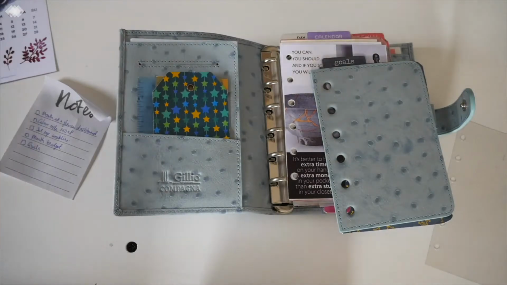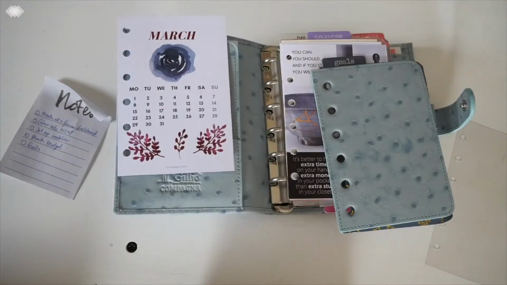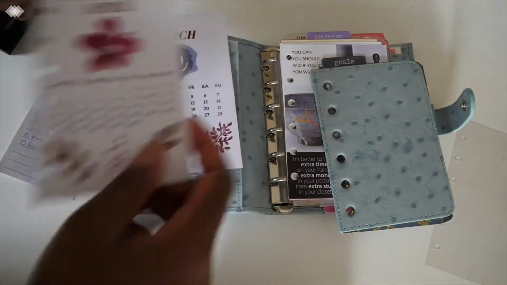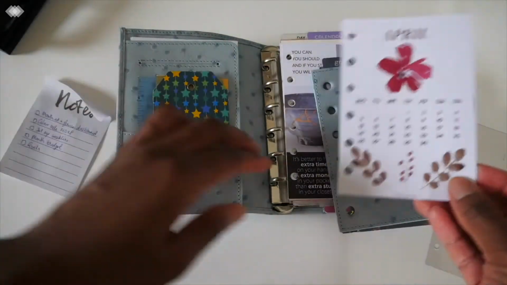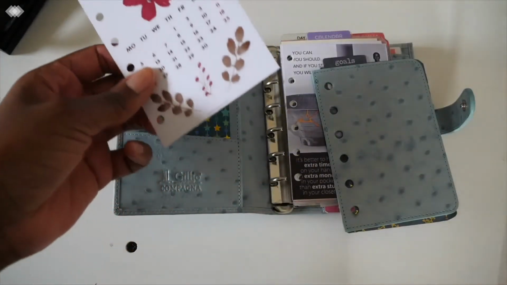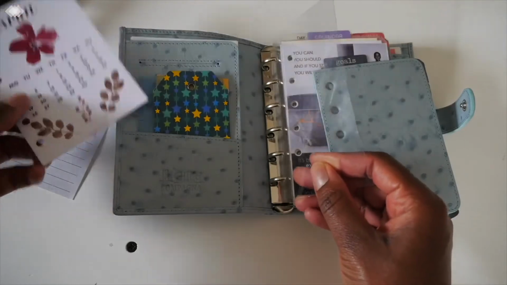And what I do is at the back of this, I put in my goals of the month. Let's see if I can do this right. Yeah. So this is now my April. I switched it out. Put first my clear.